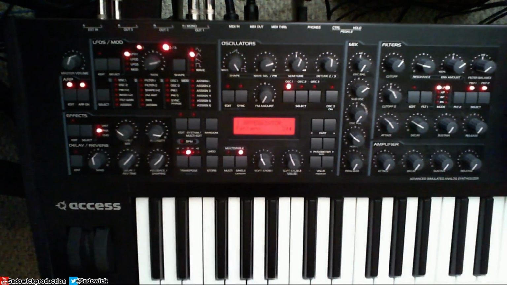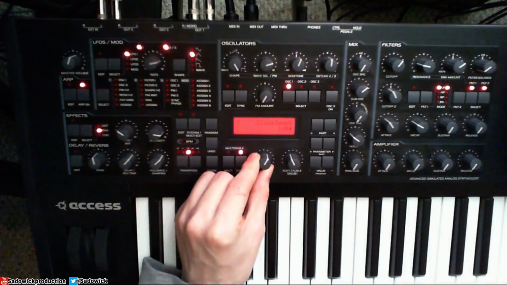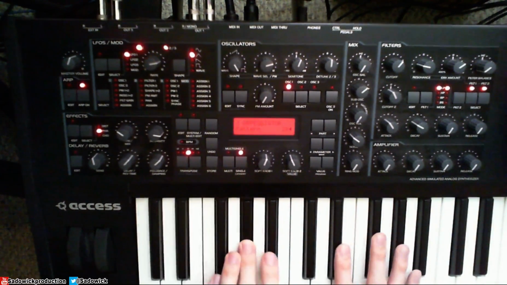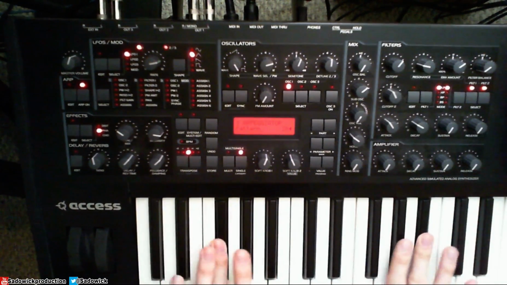And yeah, you can send a MIDI clock to it. But it's simple just to set the clock tempo to, I guess, 138. You can hold more than one key at a time.